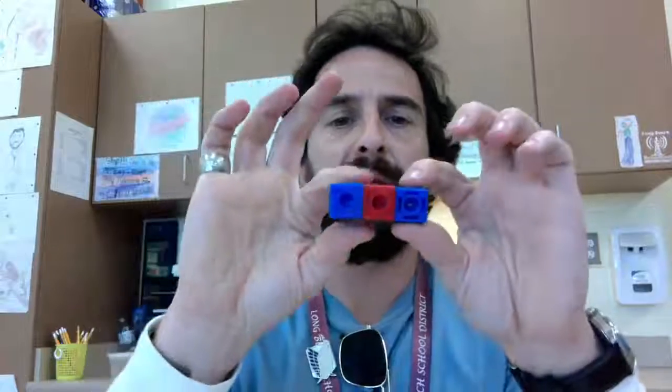I need 1. So, here are 2 hydrogen atoms. Here is an oxygen atom. And now these are going to bond together with the oxygen in the middle. And it will form like that, so that we have a hydrogen on the sides.